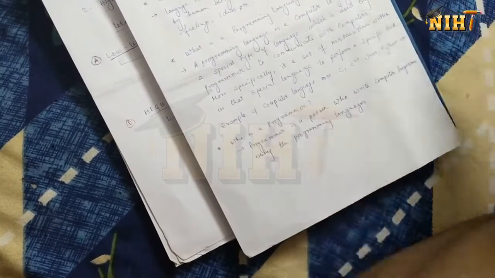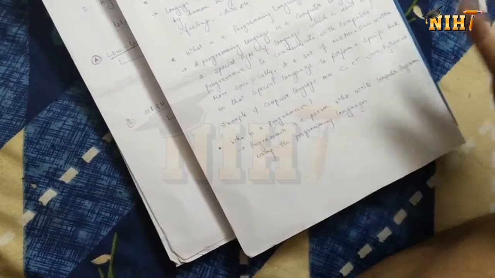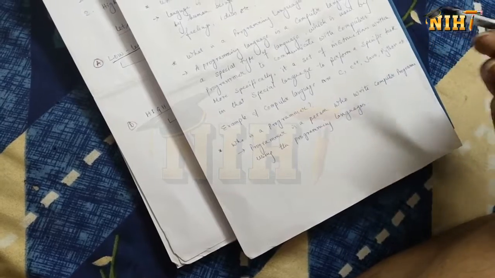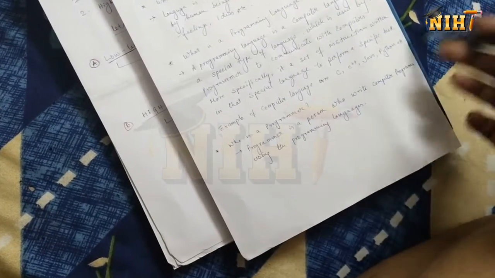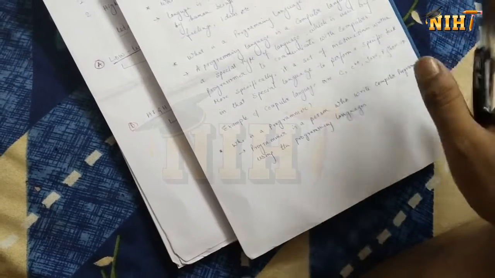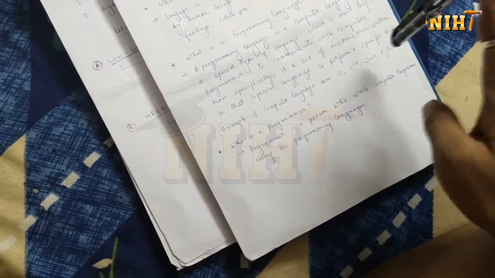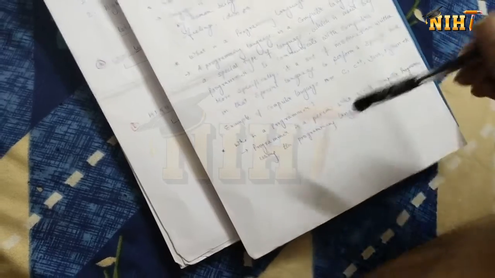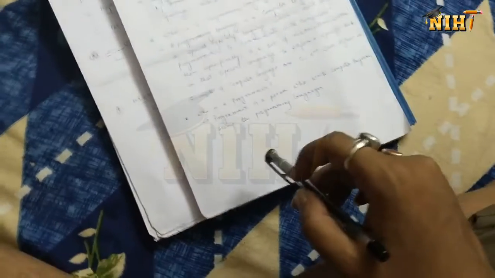Gradually, it has been developed day by day, and more advanced types of languages have been developed. So these are the basic languages, the more common computer languages we all know. Okay, now let us explore the term programmer.